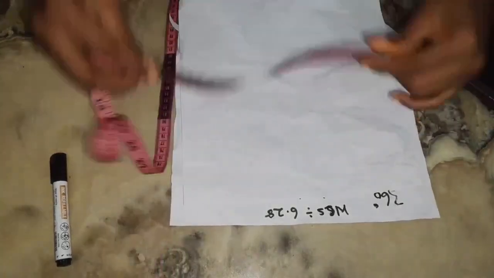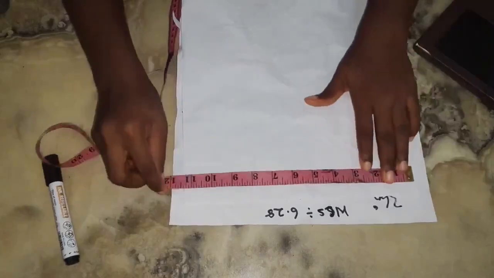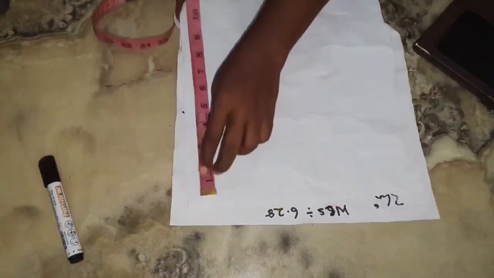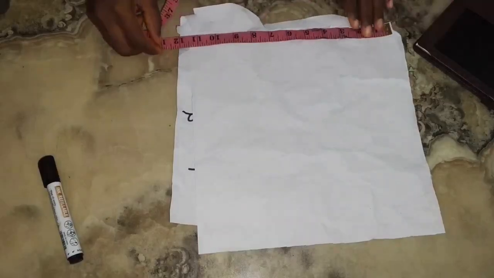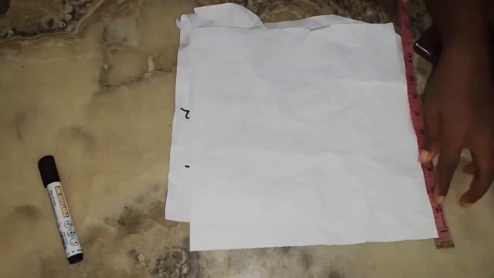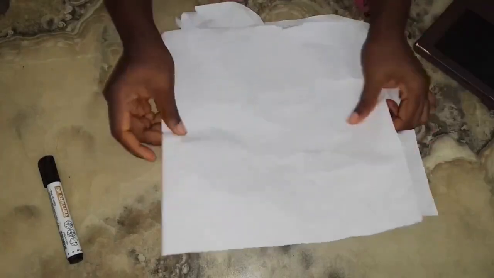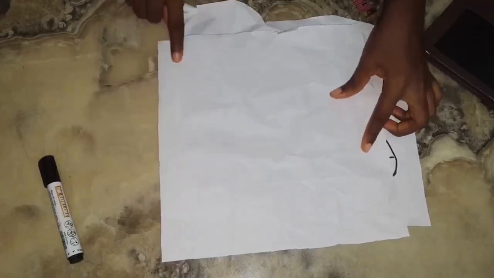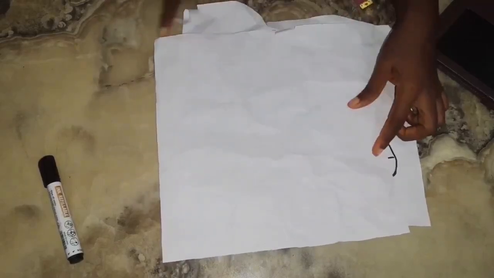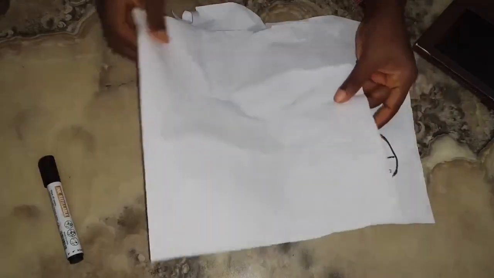So we'll be marking 51.14 here, and here, and here, and here. So we need a square like this, where each side is equal to 51.14. So this is the material we'll be using.